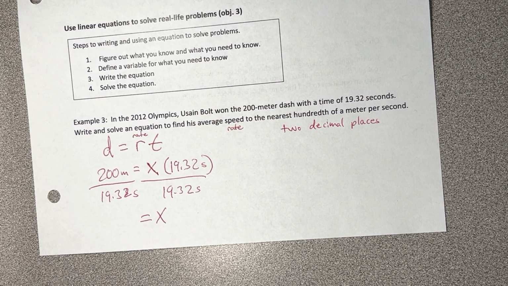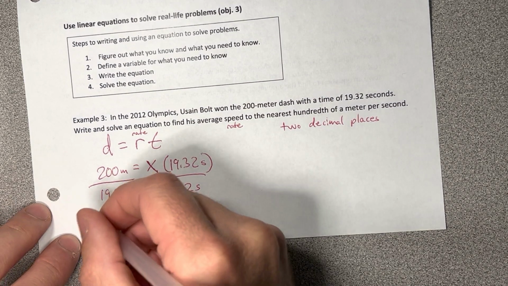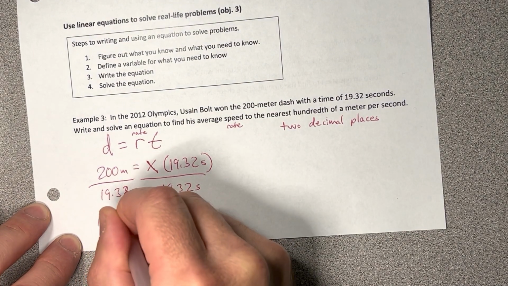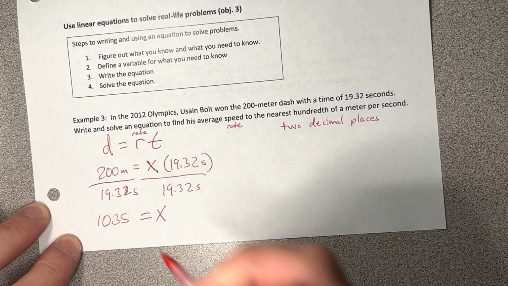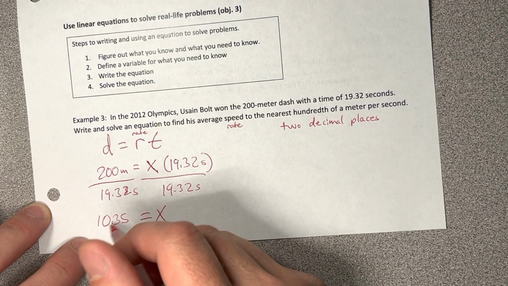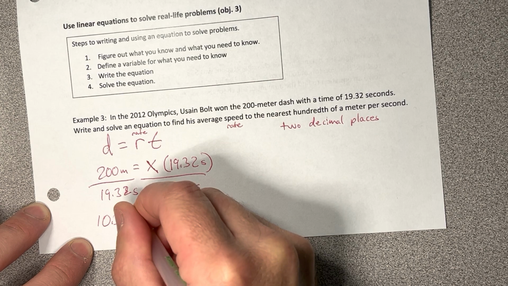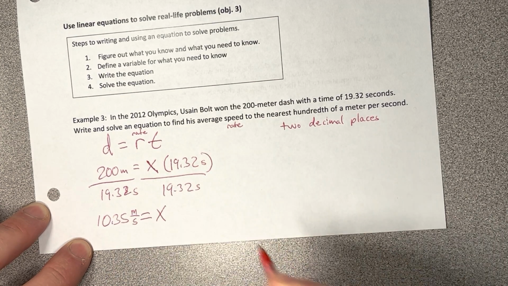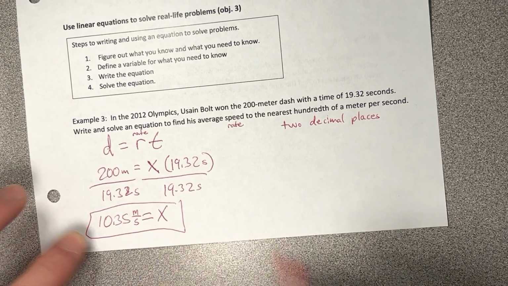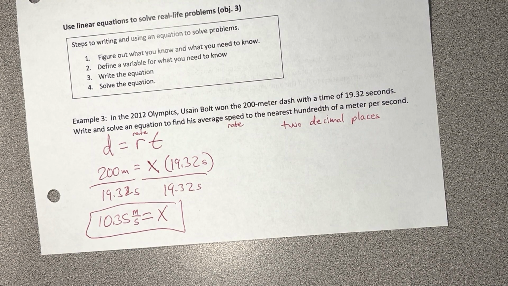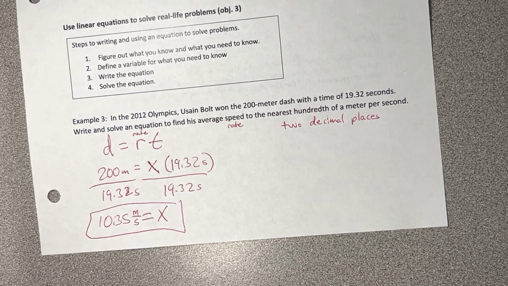Anybody? Yeah, Xavier? 10.35. Yep, 10.35. It did go on, but rounding to the nearest hundredth, it's 10.35. And notice our units here are meters per second. 10.35 meters per second.